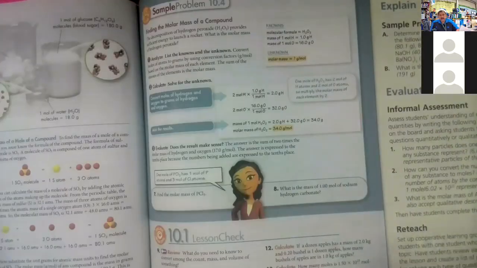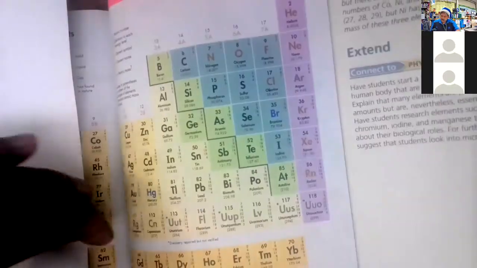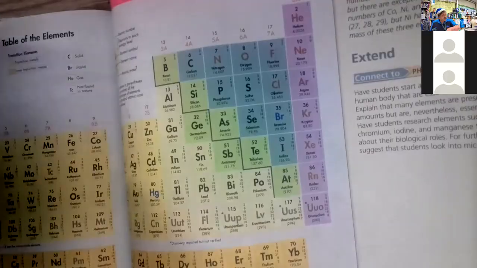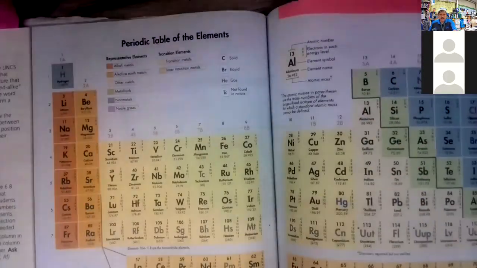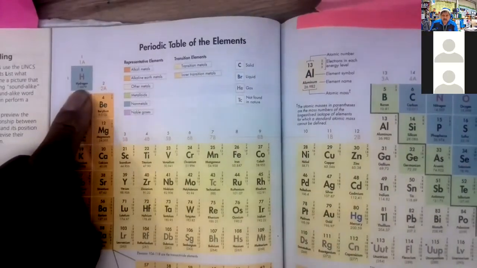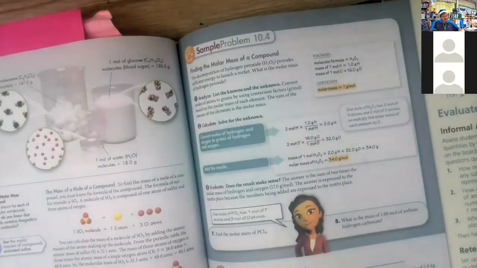How do I know that? I go back to the periodic table of elements on pages 168 and 169. And you can see right here, hydrogen 1.0079. So the one I have in my head is 1.008. So that's what I use.